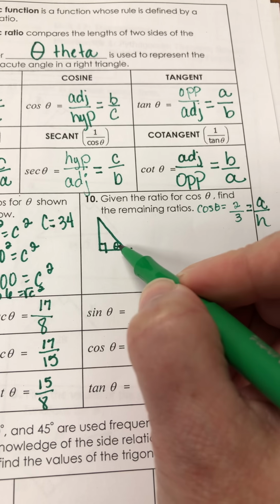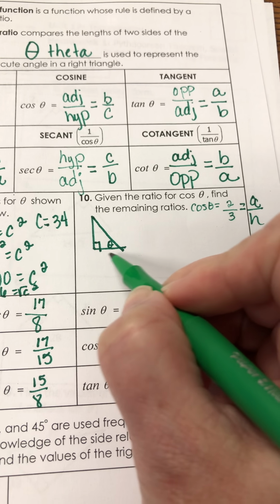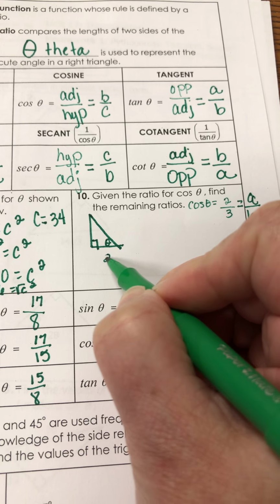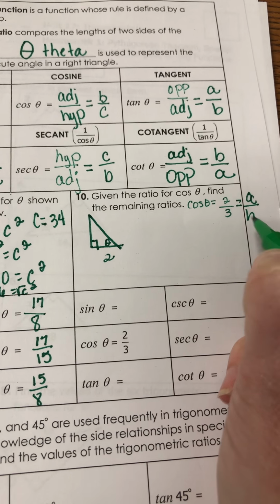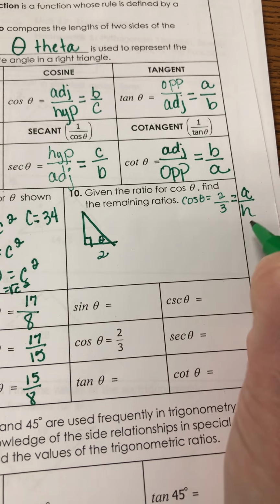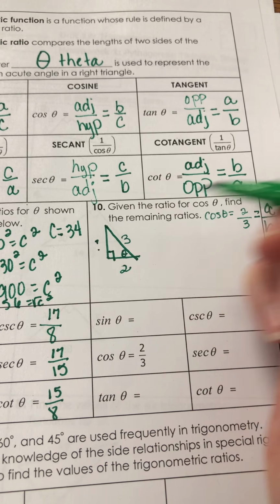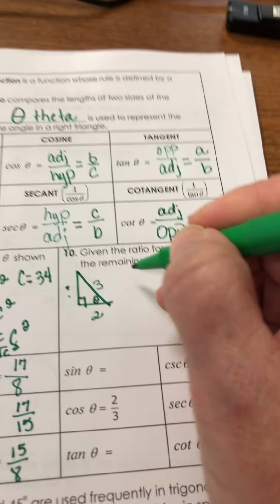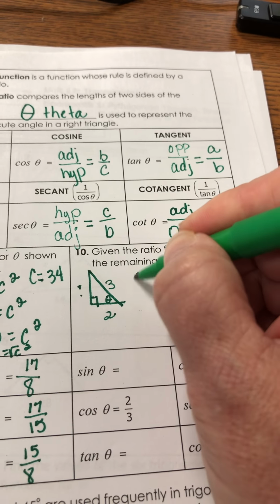So if this is theta, the adjacent is going to be right here, this side length. So I know that it's equal to 2. And then the hypotenuse, which will be directly across from the right angle, will be right here, and it's going to equal 3. So I have my adjacent, I have my hypotenuse, I've got to find my other leg. So that's where the Pythagorean theorem comes in. A squared plus b squared equals c squared.